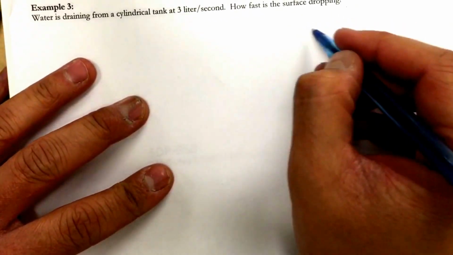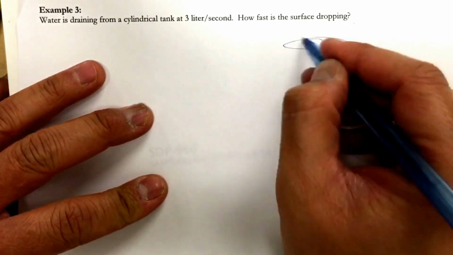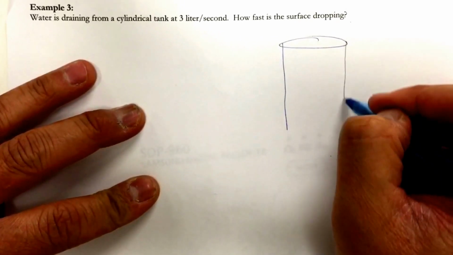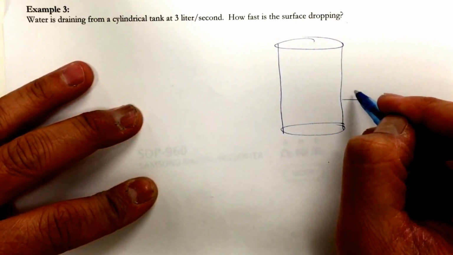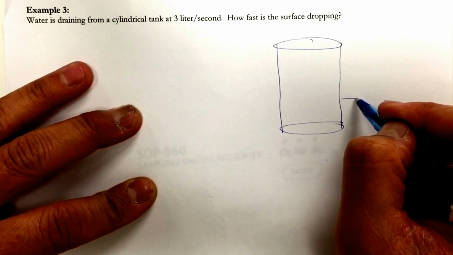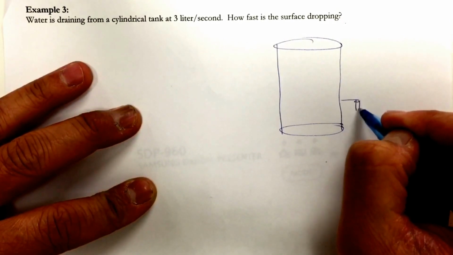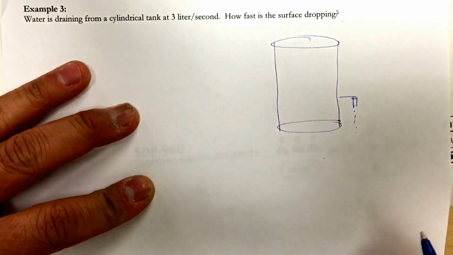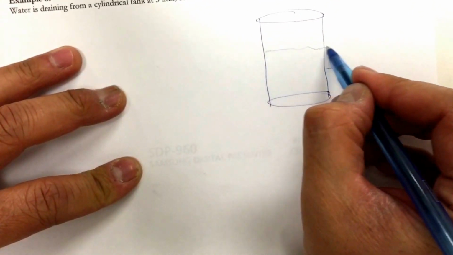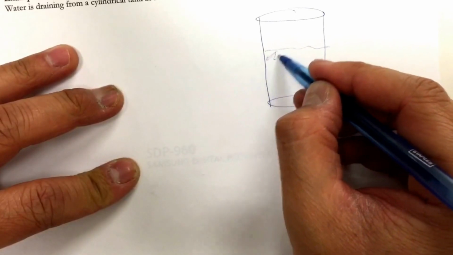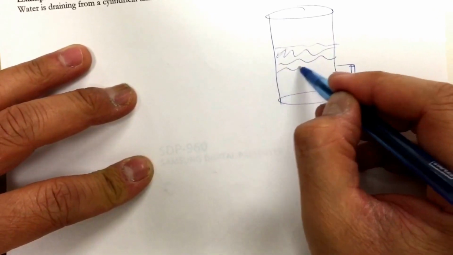This is kind of like a problem that we did in class. There's a nozzle, right? And water is coming out of this nozzle, 3 liters per second.